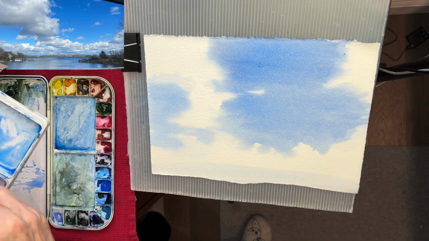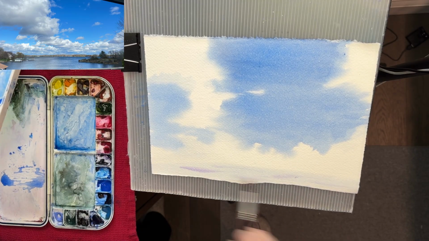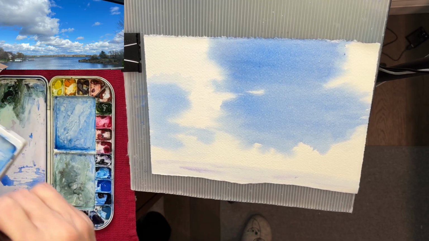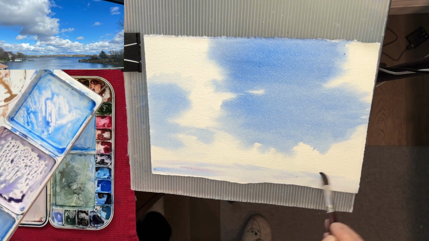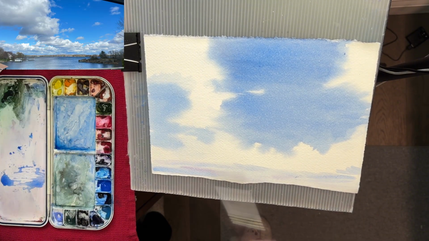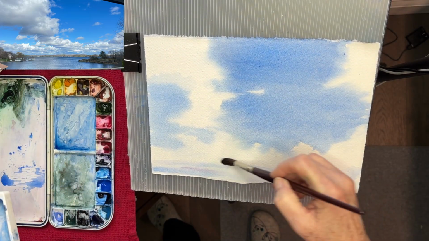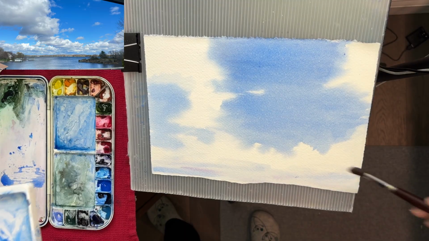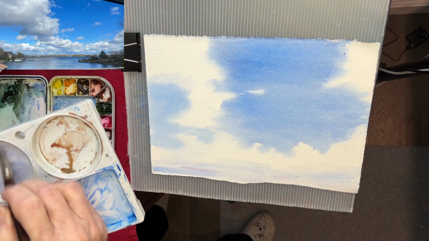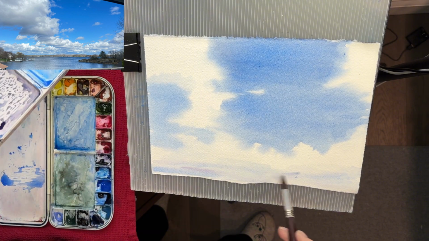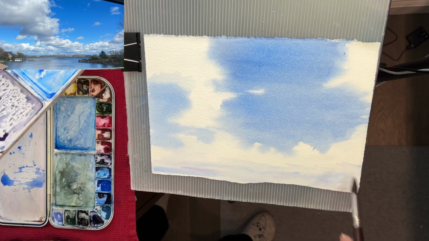Add some water on there, which is fine. And then I'm going to put a little bit of distance here. That was a bit of Imperial Purple. Okay, and then take a clean brush. Soften any hard lines you got down there. And then I want to take some lavender and just make some interesting marks.